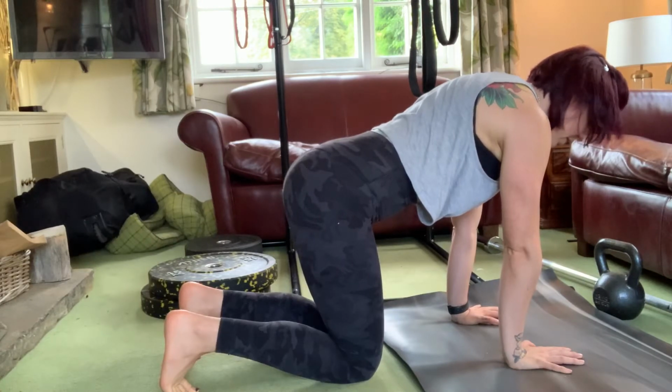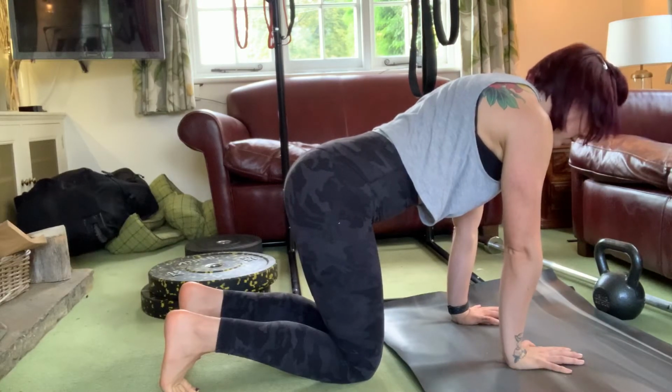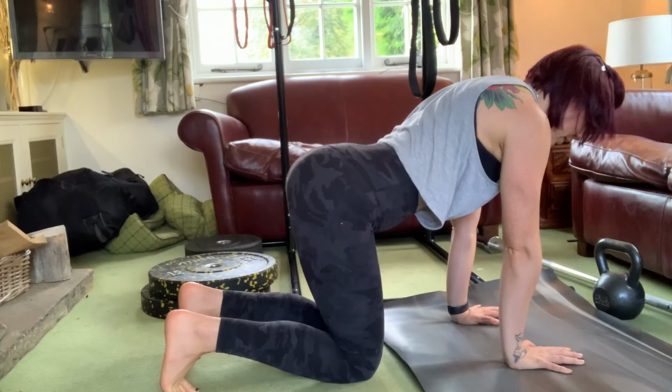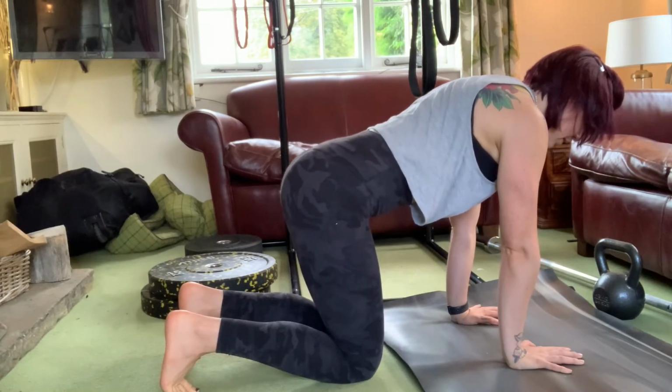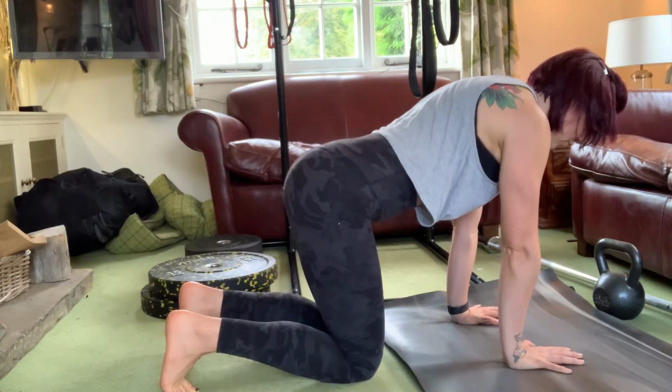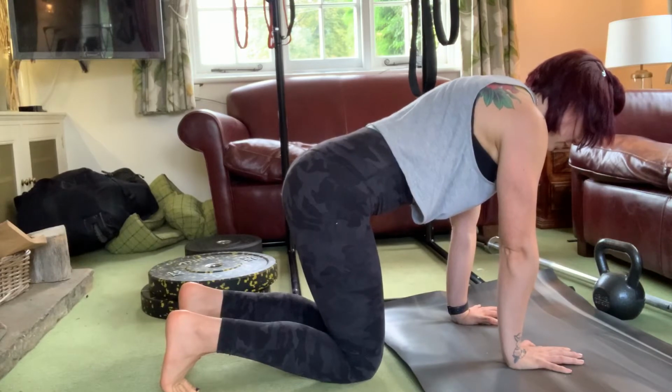My eyes are staring in between my fingers, like a triangle shape between my hands and my gaze. All right, and then I can just tilt my pelvis forward and tilt my pelvis back. And none of the rest of my body is moving. It's just my pelvis, okay?